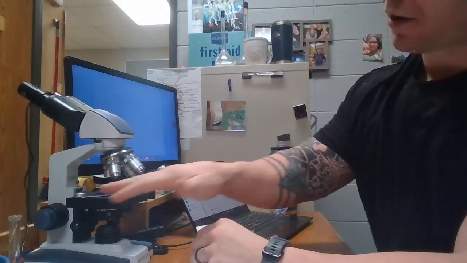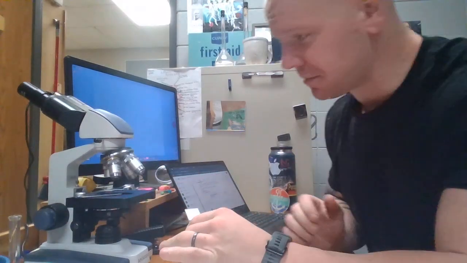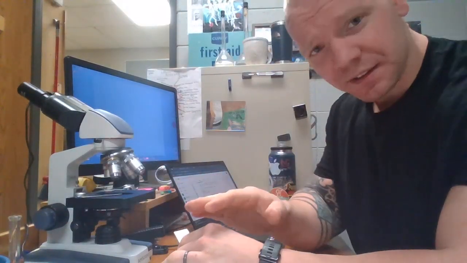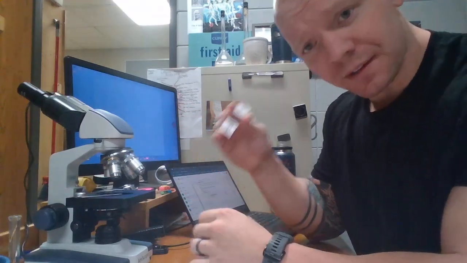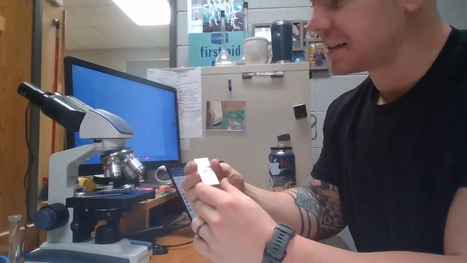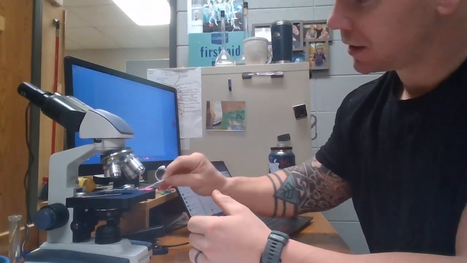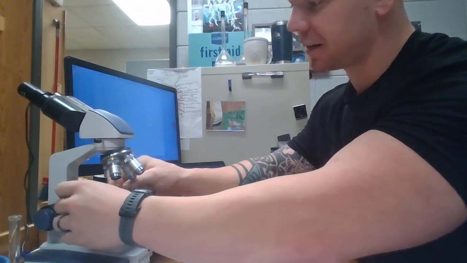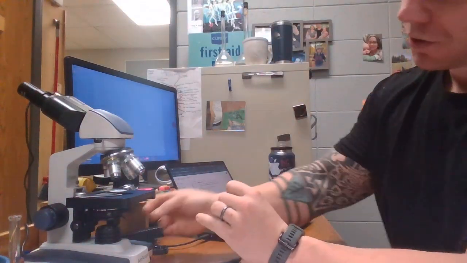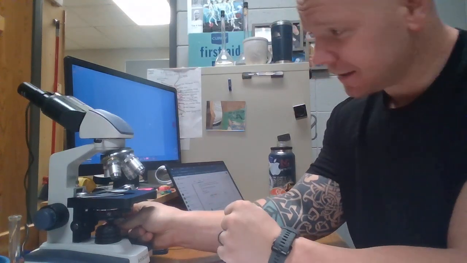All right, now there are going to be some stage clamps. They can be sophisticated or they can be relatively simple, depends on your model of microscope, but they're going to help hold these slides in place. So all I have to do is slide my slide in there. It locks it into place using the stage clips, and then I can use what are called my stage knobs to move it back and forth in the slide, which is pretty cool.